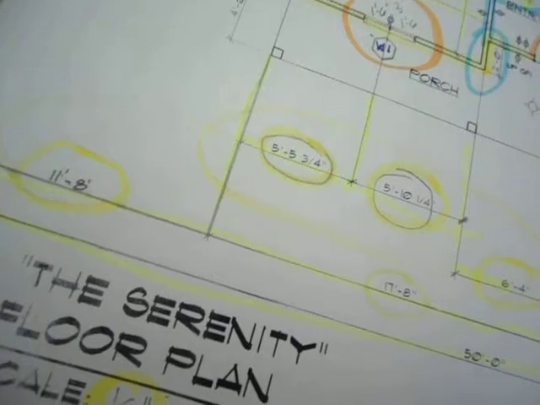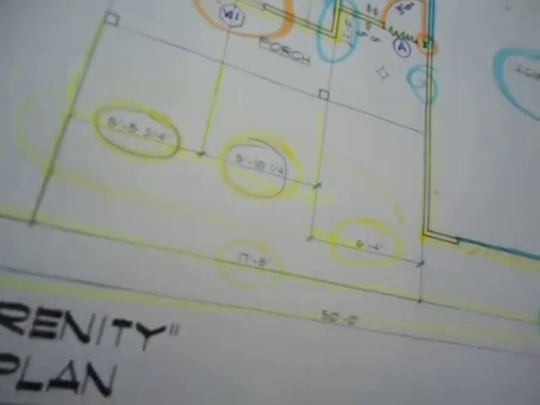So that's detail 1 on sheet A1, and you'll see that it corresponds over here to where it says sheet number A1, and you'll letter that in as well.